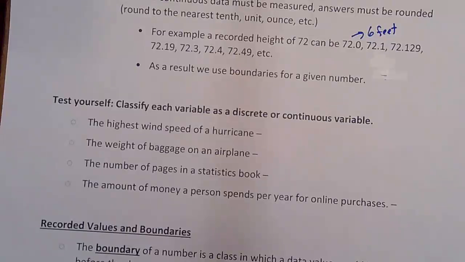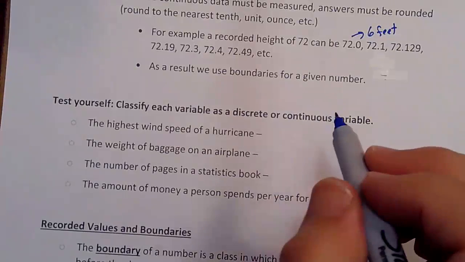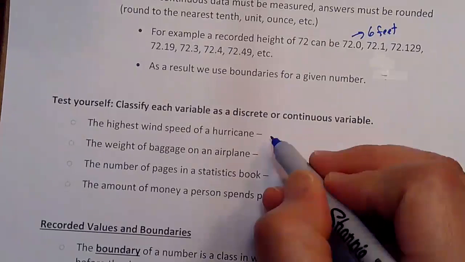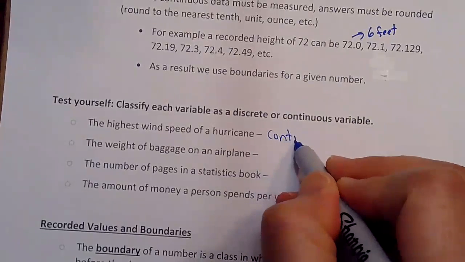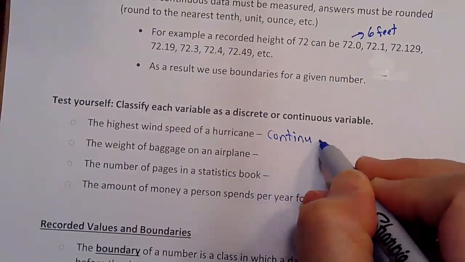it's very concerning. But when we measure the highest wind speed of a hurricane, you would need some kind of an instrument to measure the wind speed. And because you need an instrument to do that measurement, this is a continuous variable as opposed to a discrete variable.